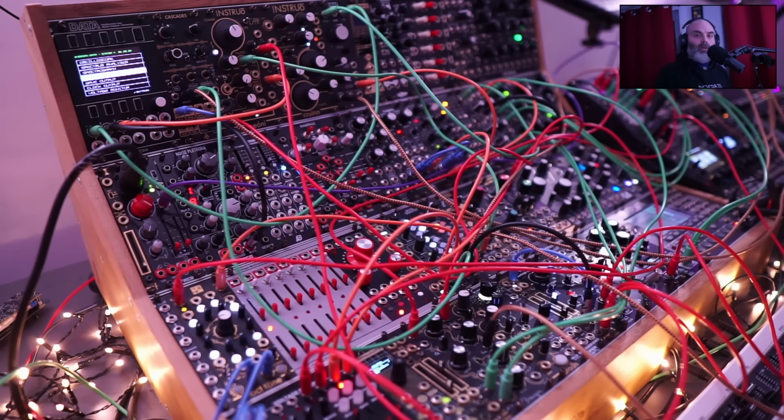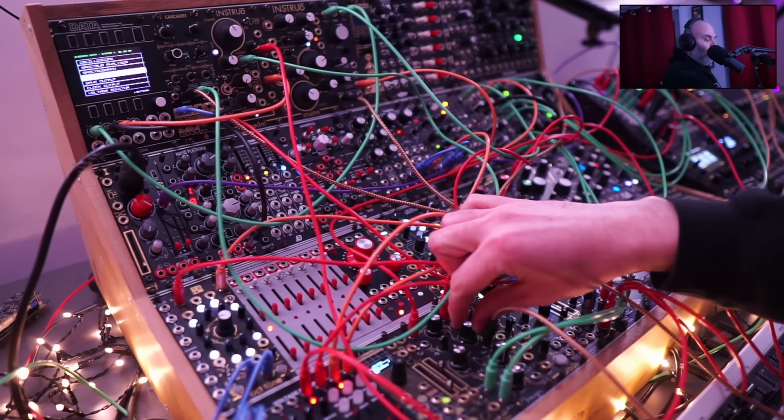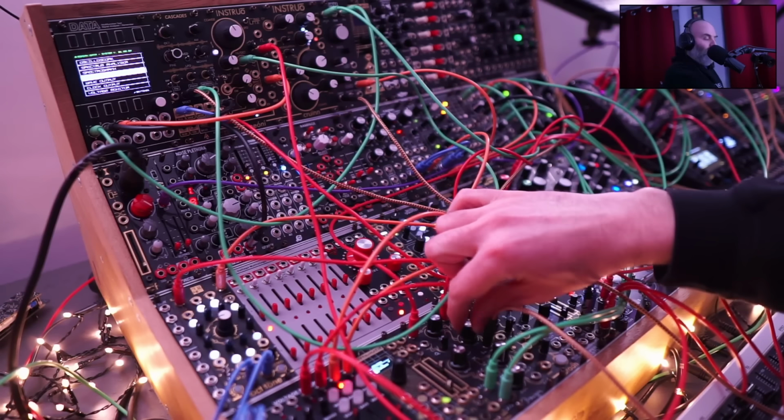Now we have a bit more dynamics. Again, the higher the notes, the more the filter will be open, so we get a bit more of a dynamic filter here. Again, this is without, and now with.